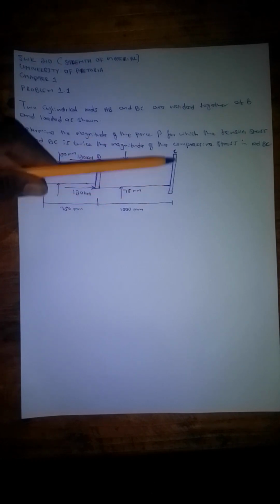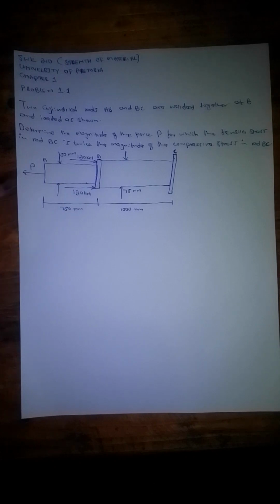Because I drew this, it's important to understand that this is actually mounted to a wall. It's very important, especially because without that, it's going to be really difficult to have BC experiencing a compressive force, or rather a compressive stress. So now that we have this problem statement, we can start with our first equation.